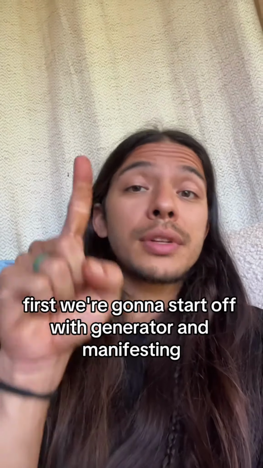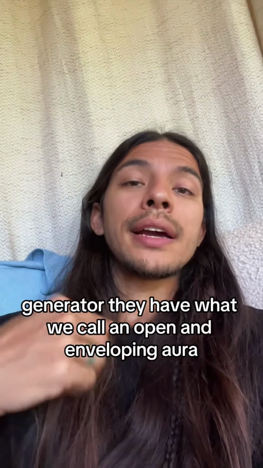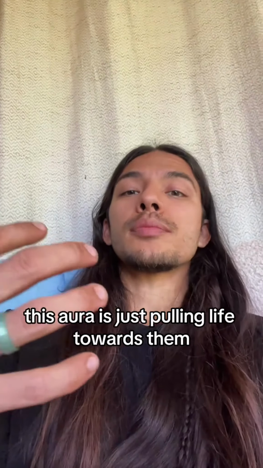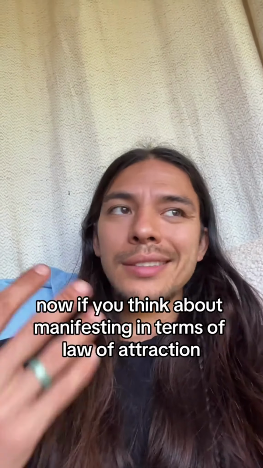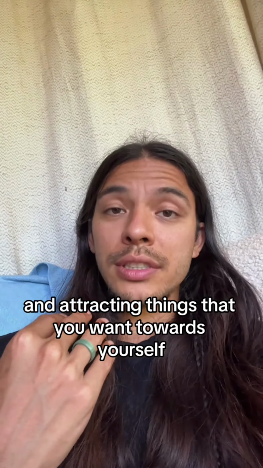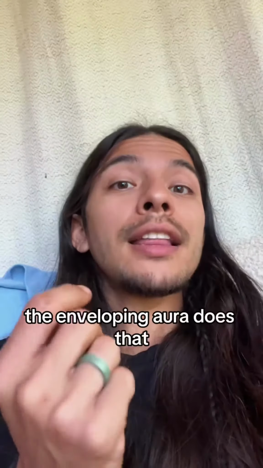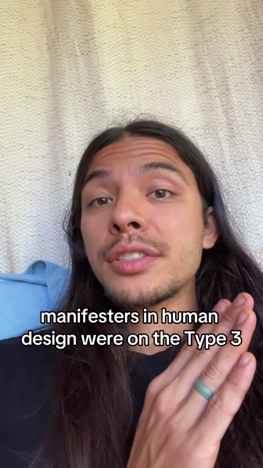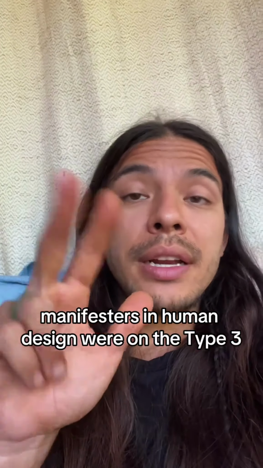First, we're going to start off with generator and manifesting generator. They have what we call an open and enveloping aura. This aura is just pulling life towards them. Now, if you think about manifesting in terms of law of attraction and attracting things that you want towards yourself, generators are it. The enveloping aura does that. It attracts stuff.